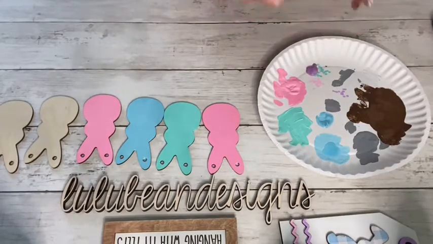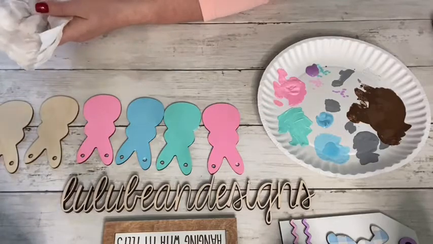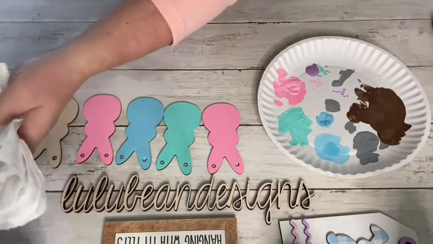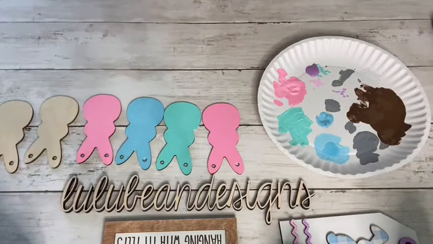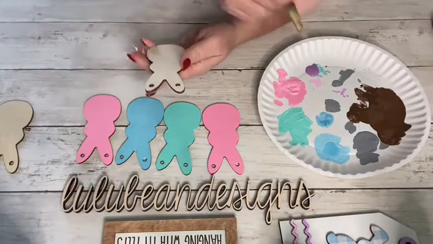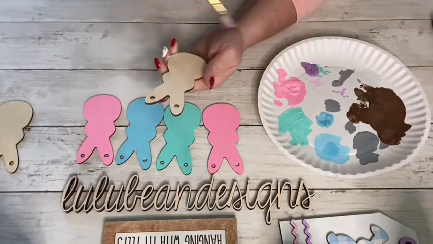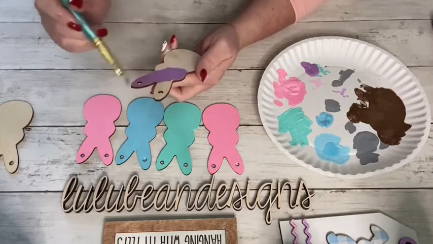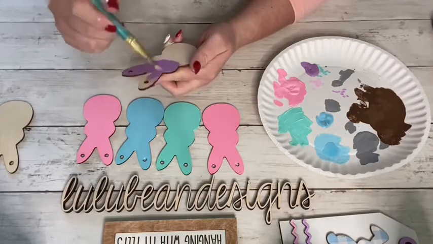So how does everybody feel about Hobby Lobby getting rid of the 40% off coupon? Are you devastated? Have you heard about it? Sorry if I'm delivering bad news and you haven't heard of that. Hobby Lobby is apparently not going to be doing their 40% off coupon anymore, which I don't know when it's effective. I don't know if it's already taken effect. But, yeah, that's kind of a bummer.